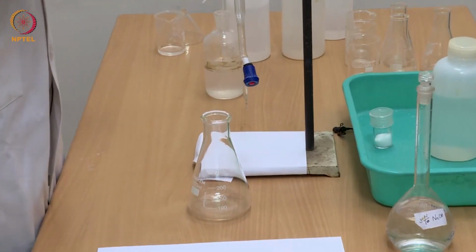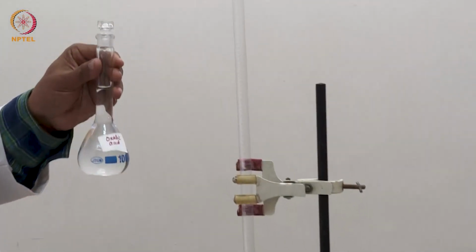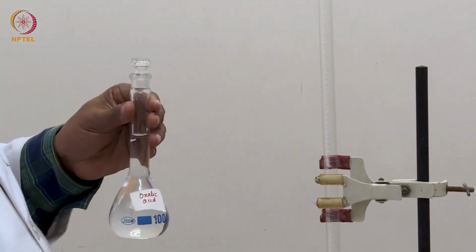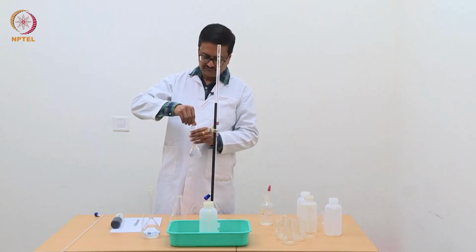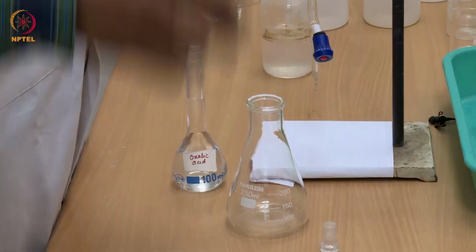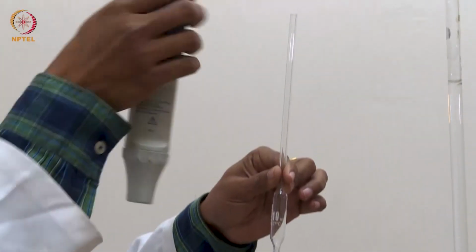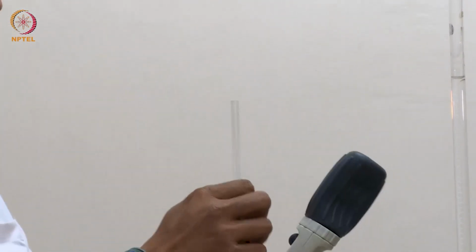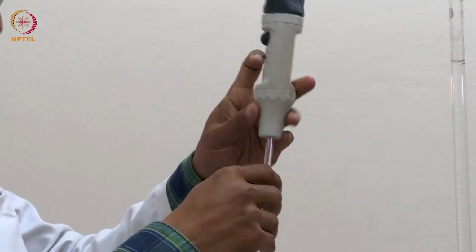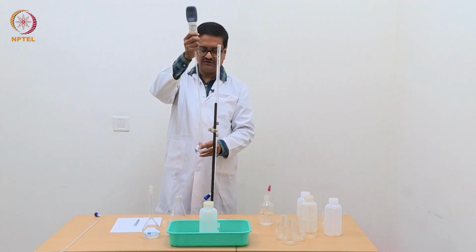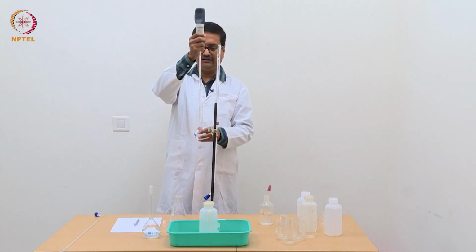Now I need to pipette out 10 ml of oxalic acid from this volumetric flask to this conical flask for standardization. So for that, I am going to use this 10 ml pipette and this pipette pump, and carefully take out the solution in this pipette.